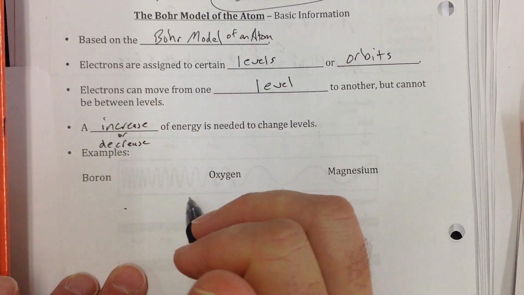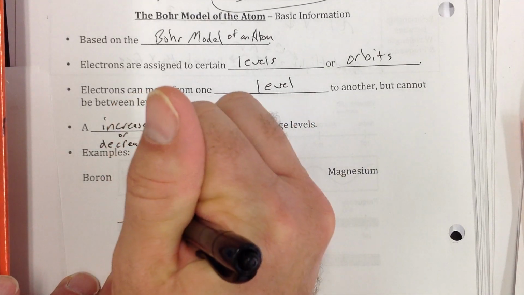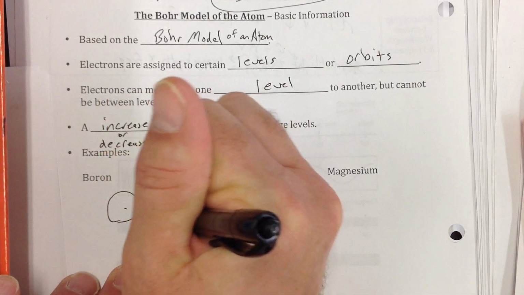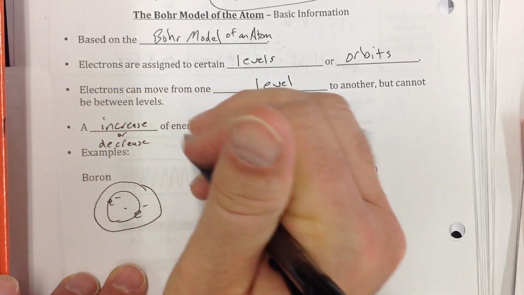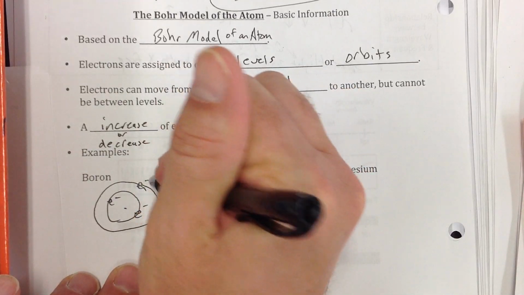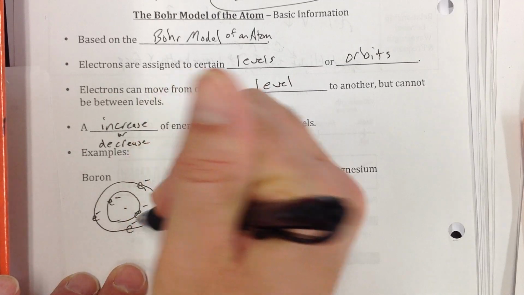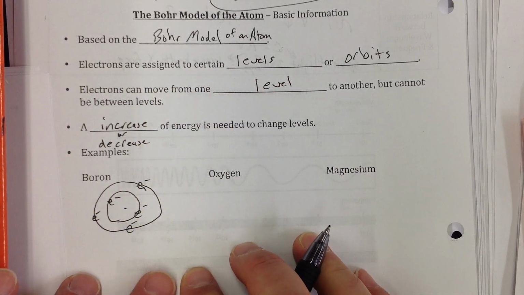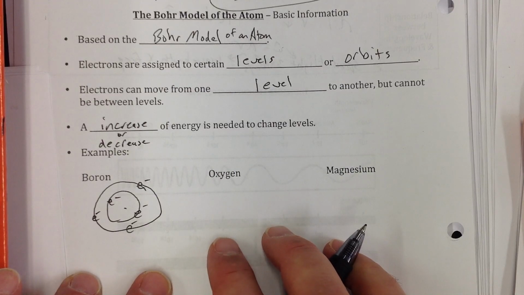If you look at a boron atom, you remember we got our first orbit. We have 2 electrons. Second one, we would have 1, 2, 3. I was looking on a periodic table when I was counting those. So according to the Bohr model, that's what boron would look like.